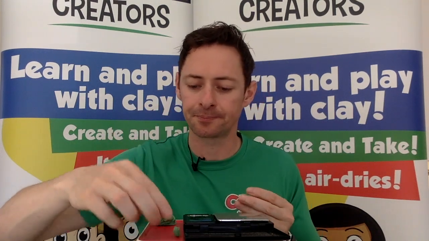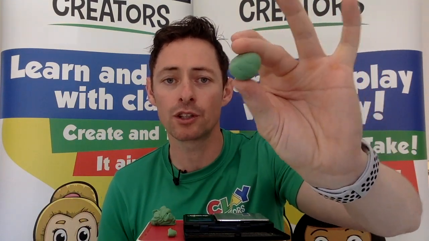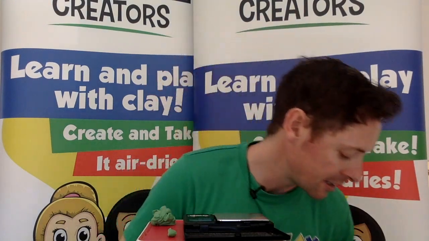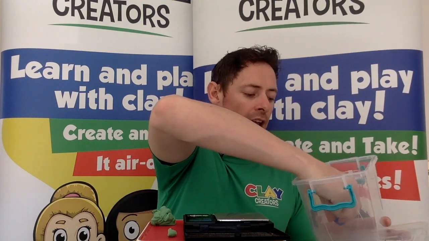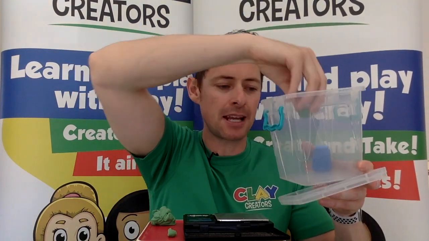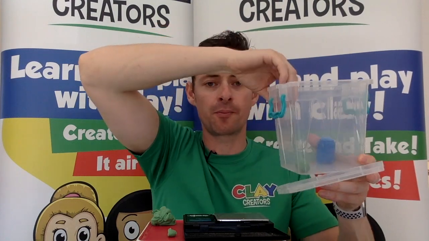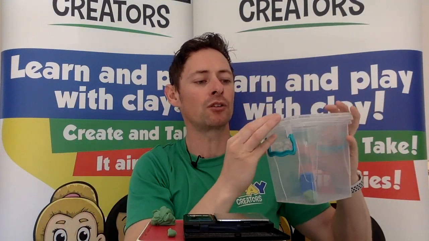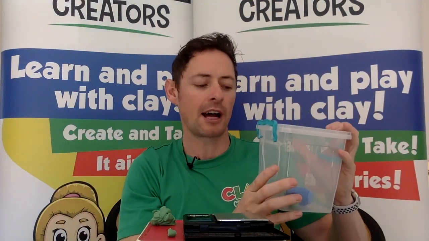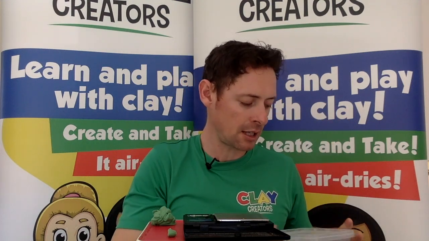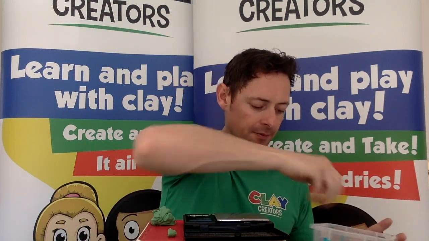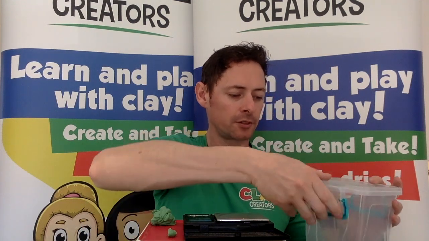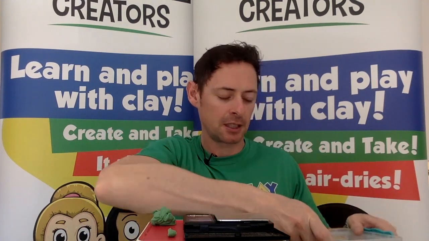Okay, so I've got that. You should have about this much green left. What I want you to do with that is put it into your airtight container. Just remember, when you put any spare clay into your container, make sure it stays away from the model that you've already got in there, because if it touches, it's going to stick to that model. Oh, it rolled over, so I'm going to make sure that stays away from it. All right.